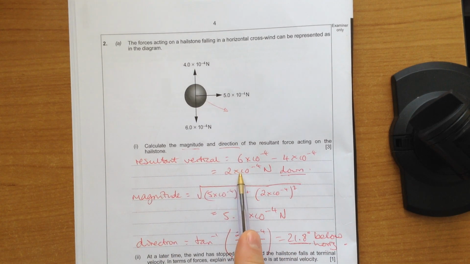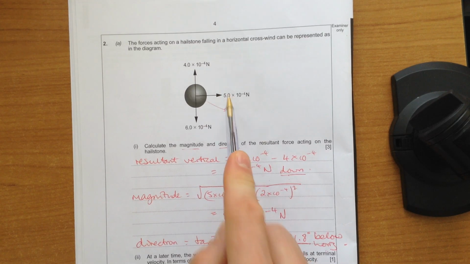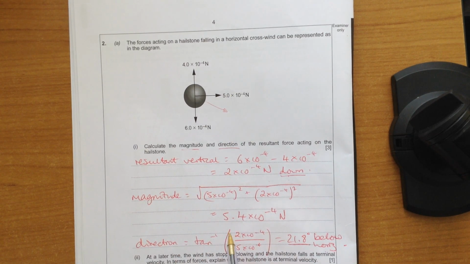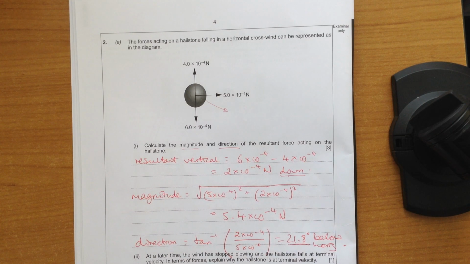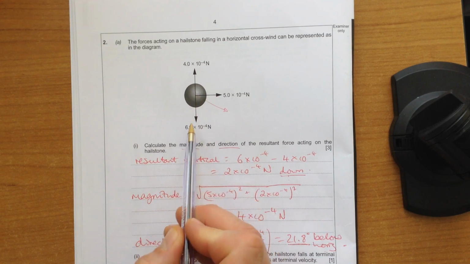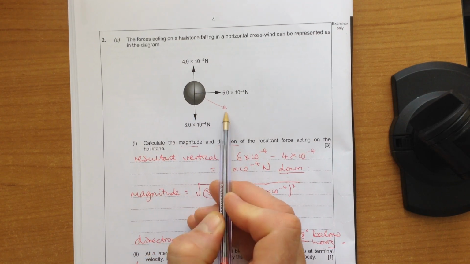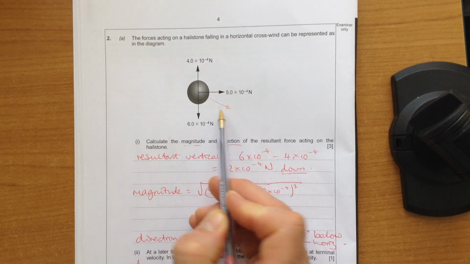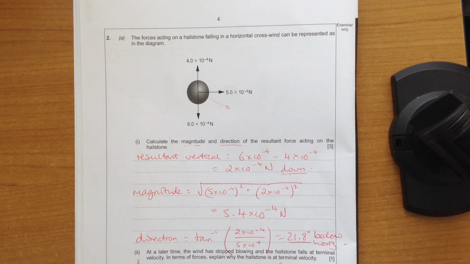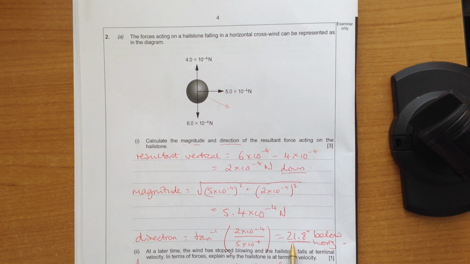So the magnitude is this squared plus this squared, all square rooted, which comes out as 5.4 times 10 to the minus 4 newtons. The direction, of course, is tan to the minus 1 of the vertical over the horizontal. Think of this as being 2 down here and 5 across there. We're looking for this angle here, and that's tan to the minus 1 of the vertical over horizontal. Chuck that in your calculator and it comes out as 21.8 degrees.